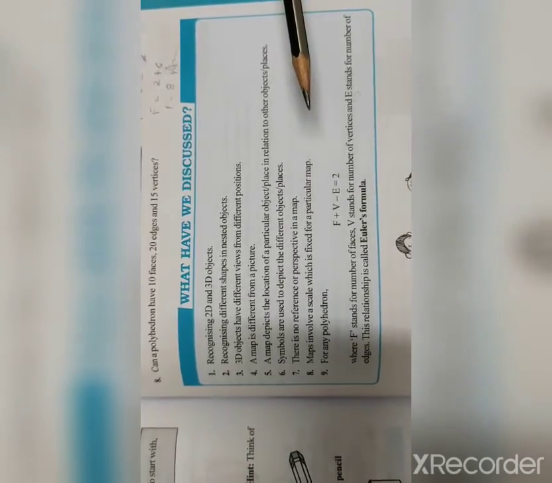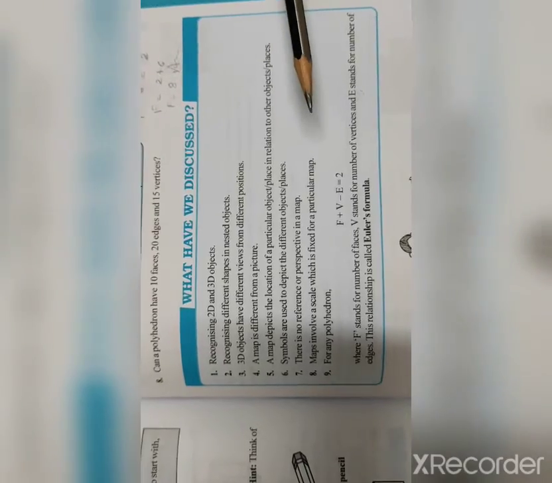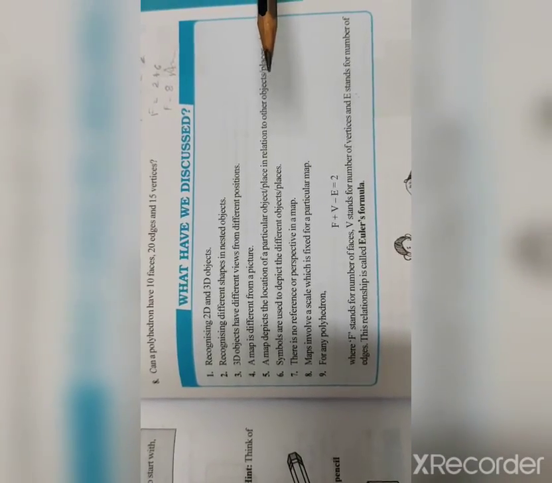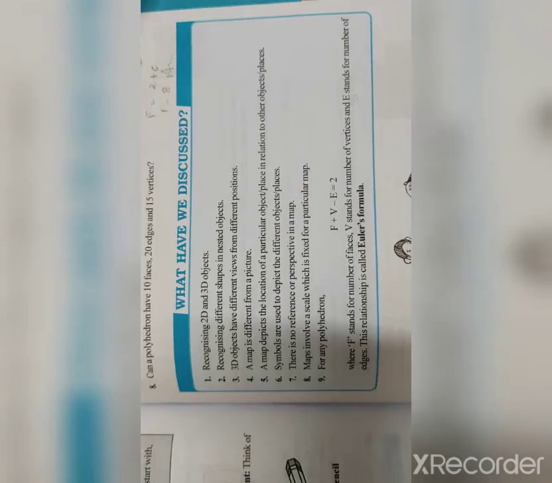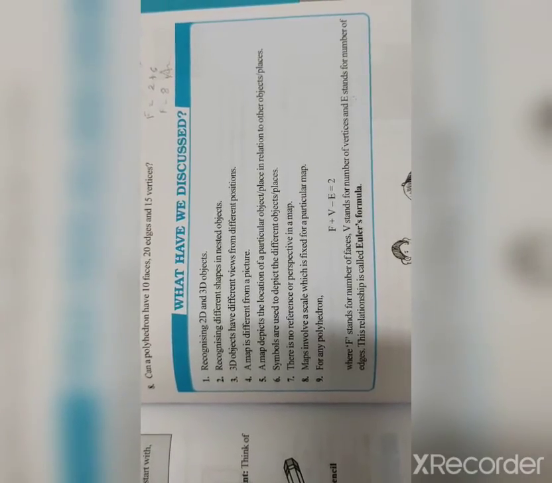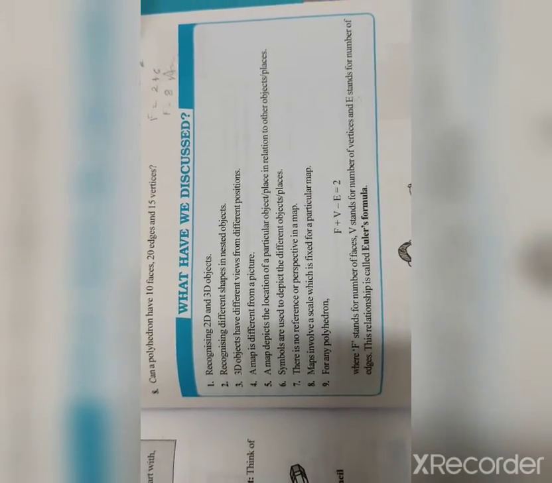Euler's formula, please keep it in your mind. It's a very important formula where F stands for faces, V stands for vertices, E stands for edges, and this relationship is called Euler's formula. So here the chapter is finished.